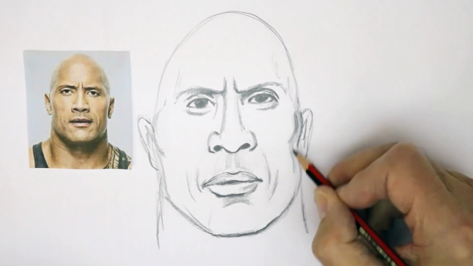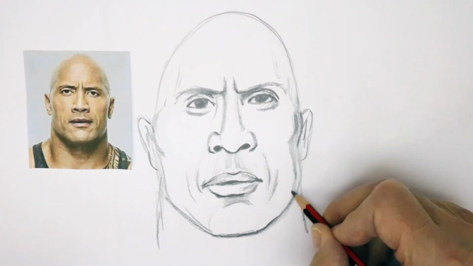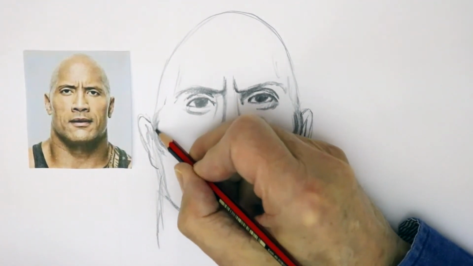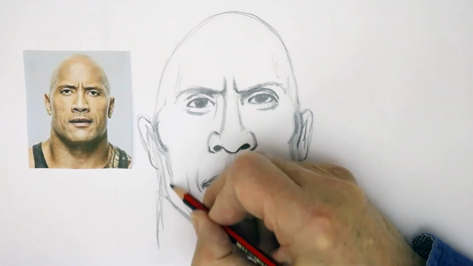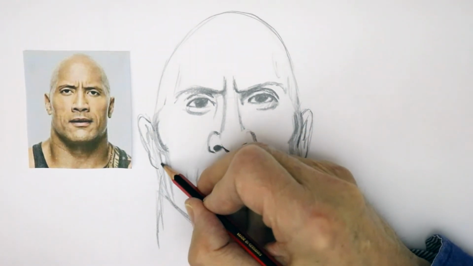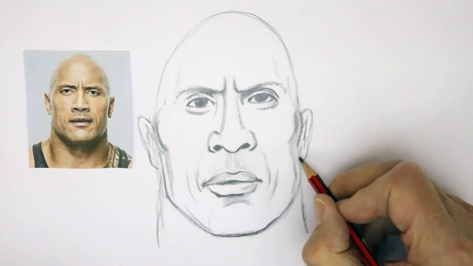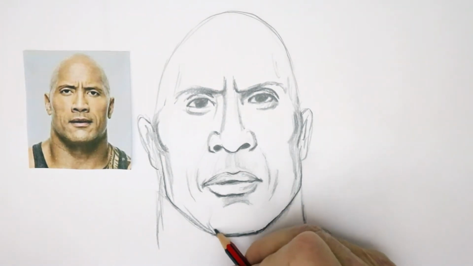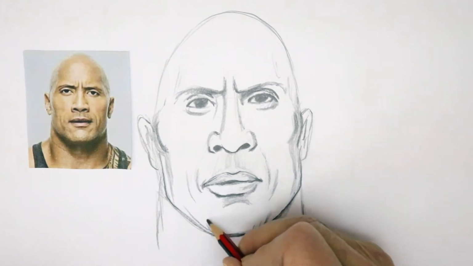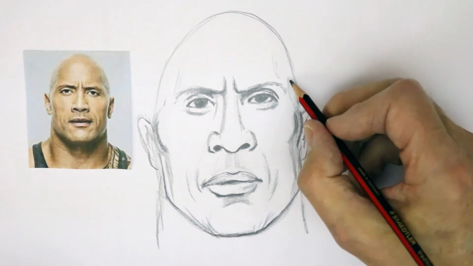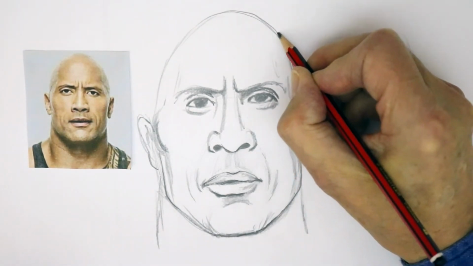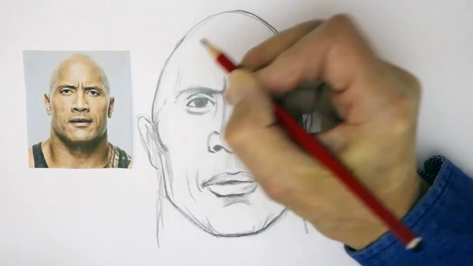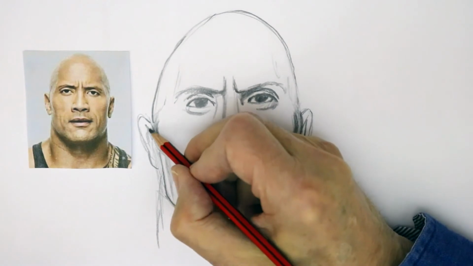and down the side of his face. That accentuates that powerful kind of look he's got there, and the cheekbone down there too. Down to there like that. And you have a line up here, I think, around the top. Okay.